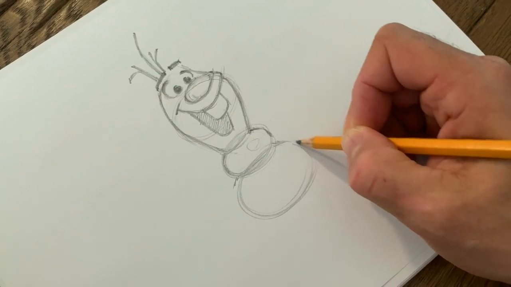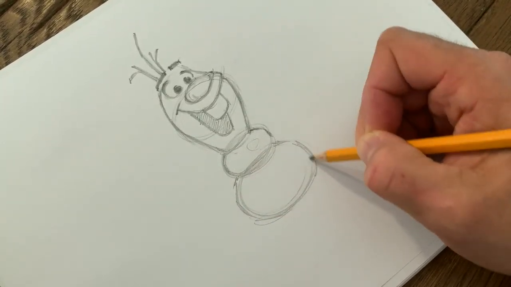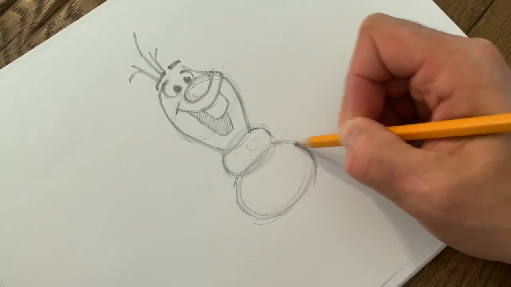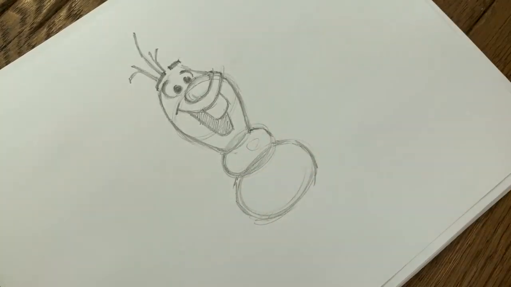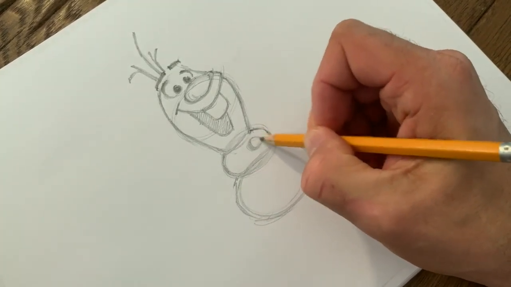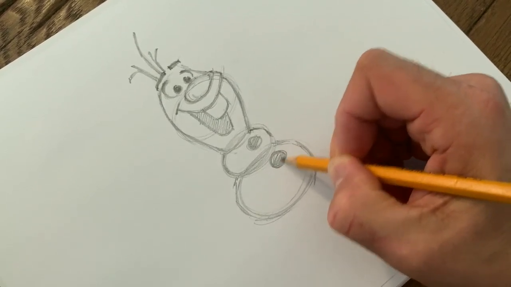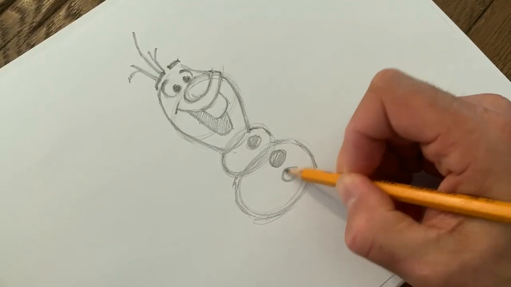And even that bottom portion is going to have a little bit of those squared edges. Right? And then, of course, we've got to go in and put those cute little buttons, cute little pieces of coal.